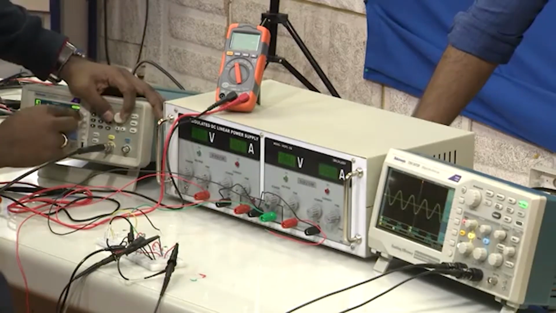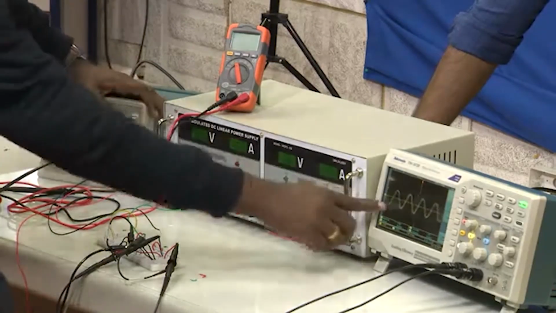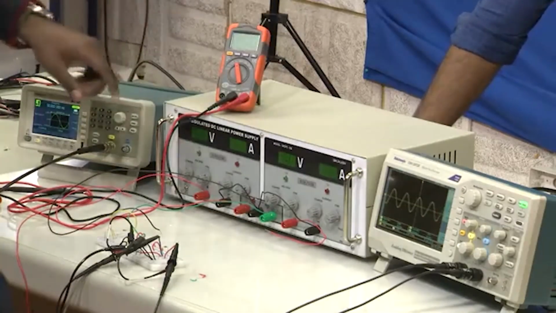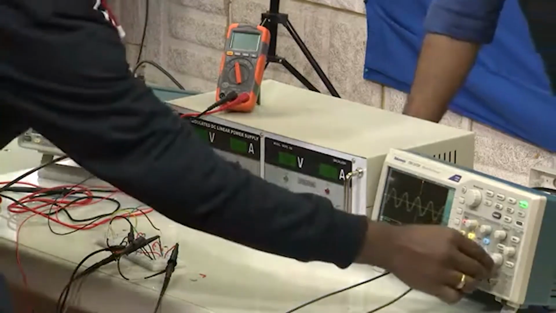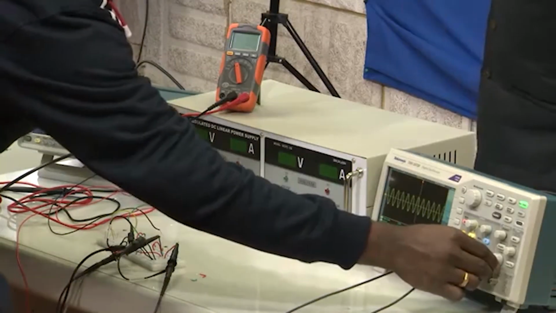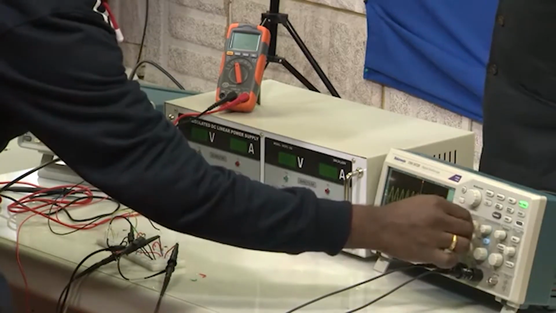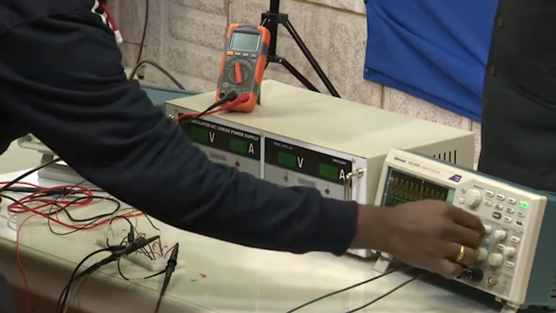Have you connected the input and output both? Yellow is input, blue is output. I cannot differentiate it. Can you just shape it? It is very difficult to see. Can you just move the y axis, okay, so that we can see both the signals simultaneously. Yeah, that is better. You bring the blue down.